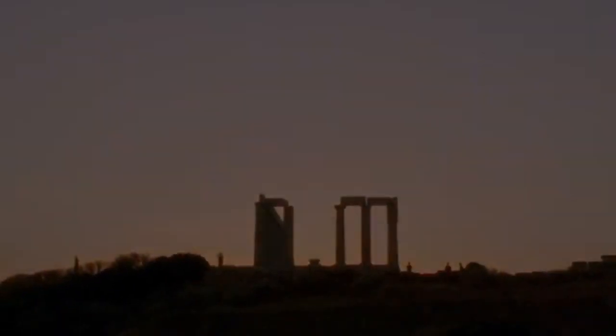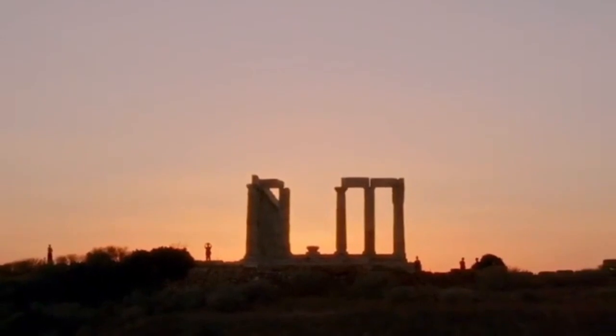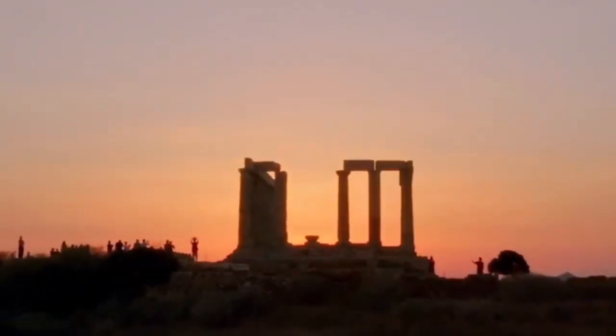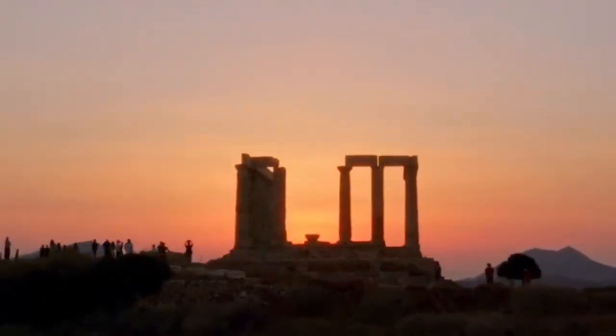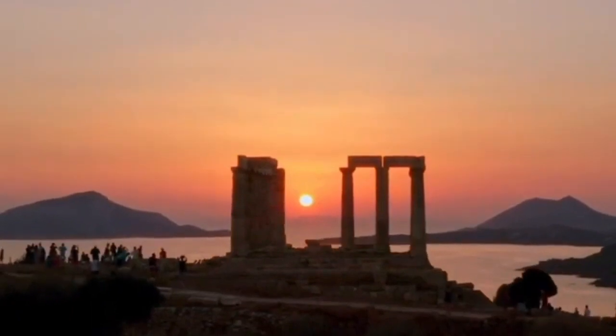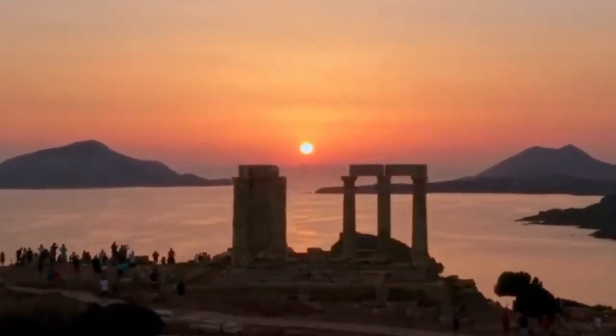Greek temples are iconic structures that have come to represent the civilization and culture of ancient Greece. These structures were built to honor and worship the gods of Greek mythology, and their design and construction have had a significant impact on architecture throughout history.